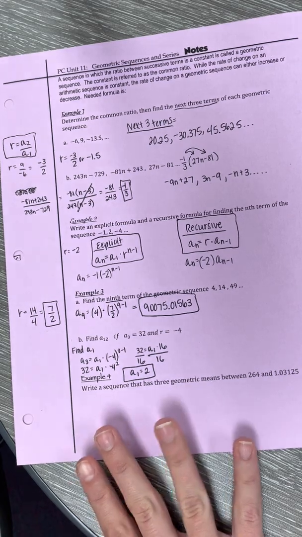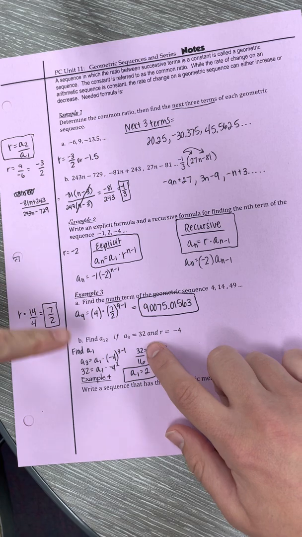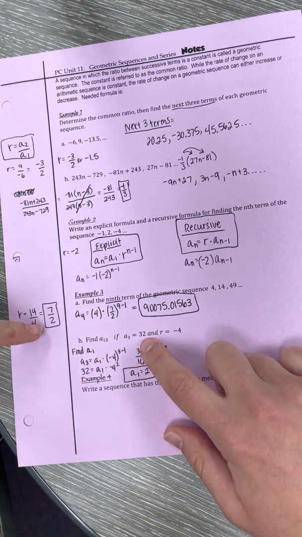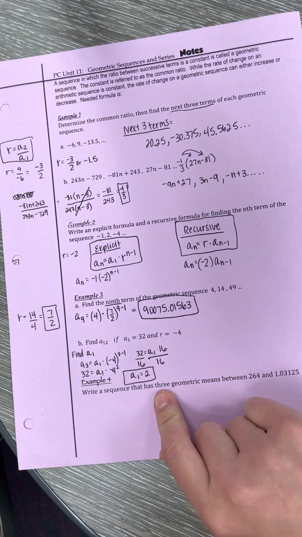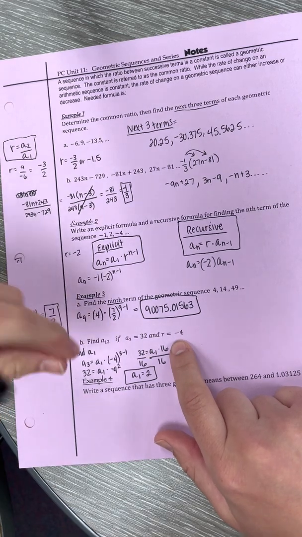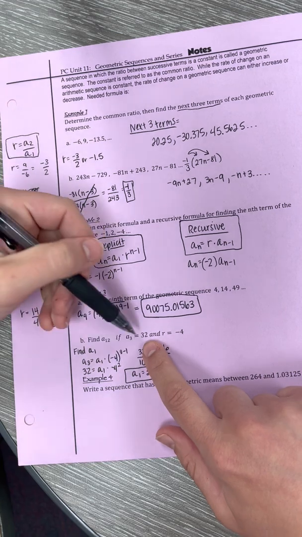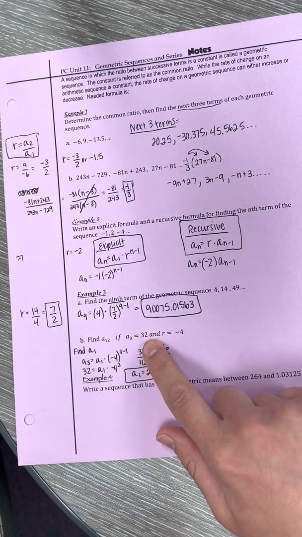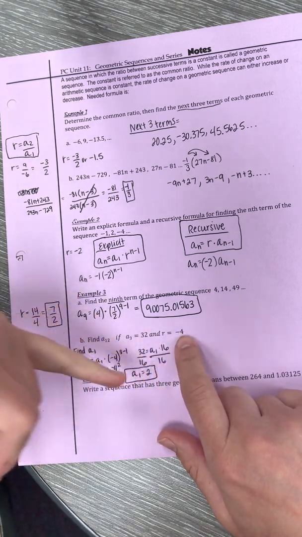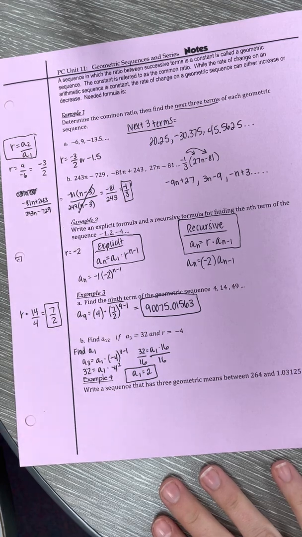Another way that you could have done it to find A1: since I know that A3 is 32 and I'm multiplying by -4 for each term, if I wanted to go backwards, I could have divided 32 by -4 and gotten -8, and then divided -8 by -4 to find A1, which would have been 2. So you could have worked backwards to do that as well.